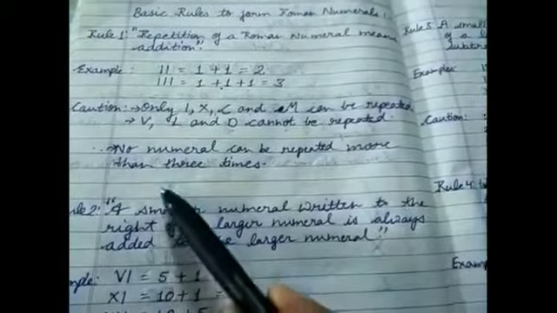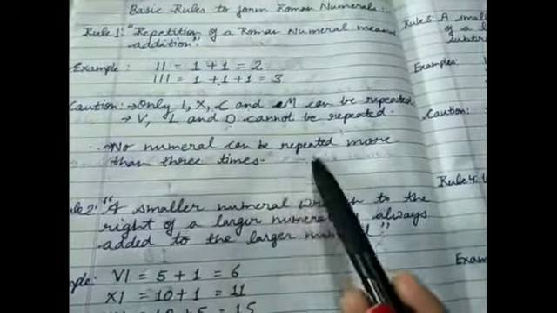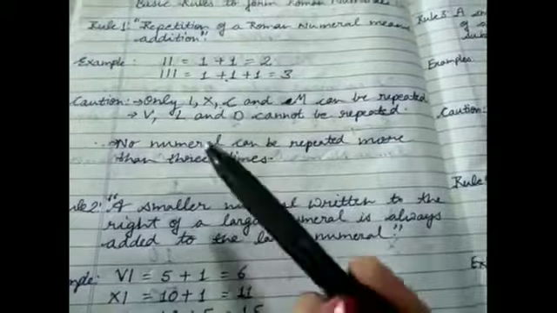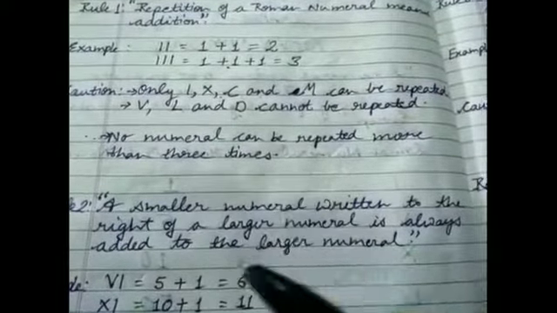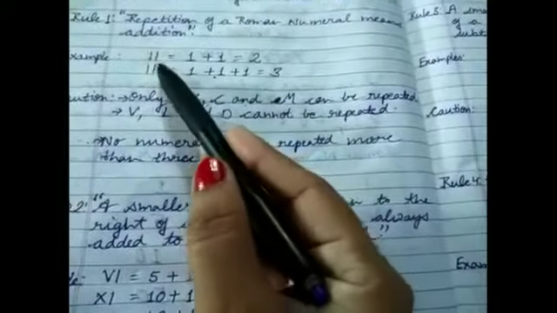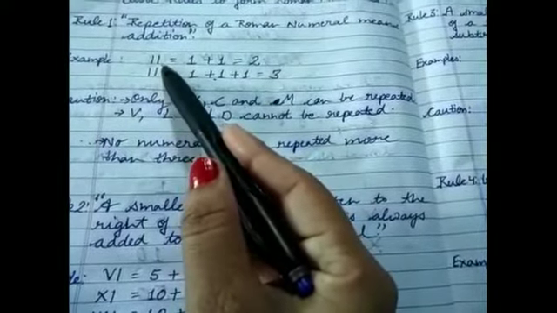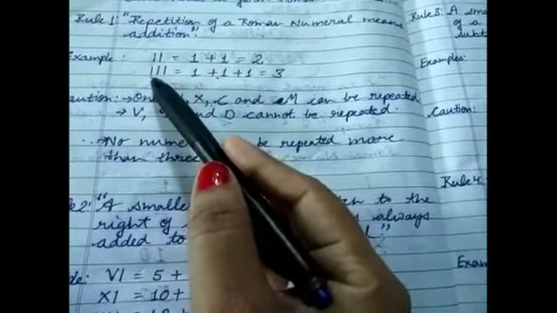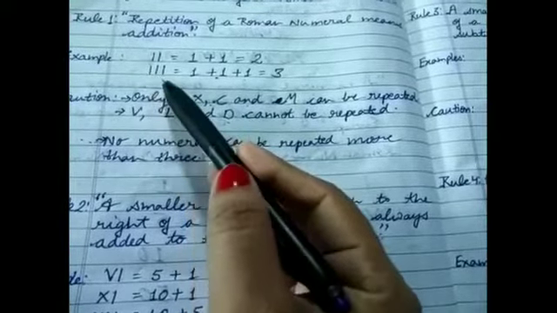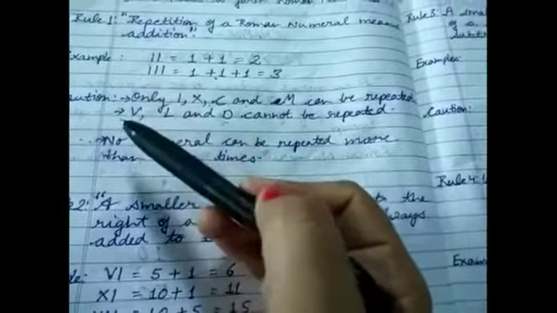And one thing more, no numeral can be repeated more than 3 times, means more than 3 times we cannot repeat any Roman numeral. Like for 2 it is I and I is repeated. For 3, see, I is repeated 3 times, but after this it cannot be repeated.